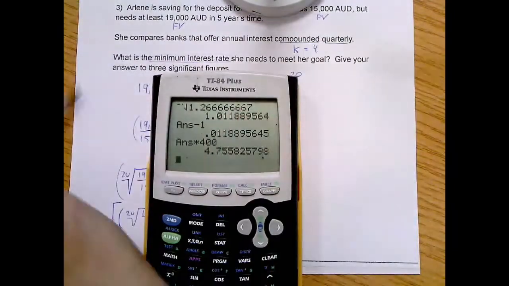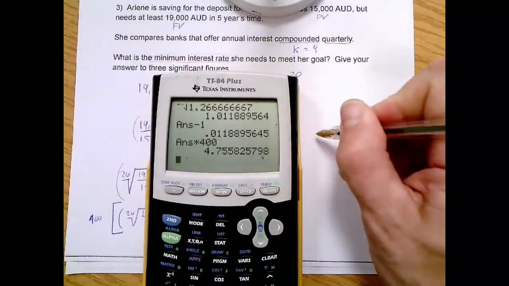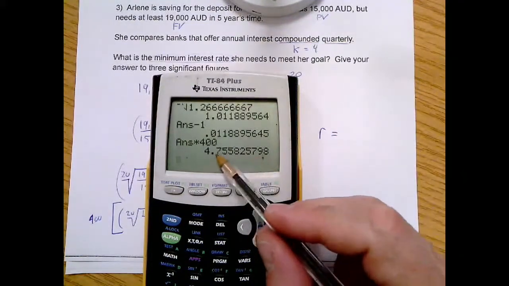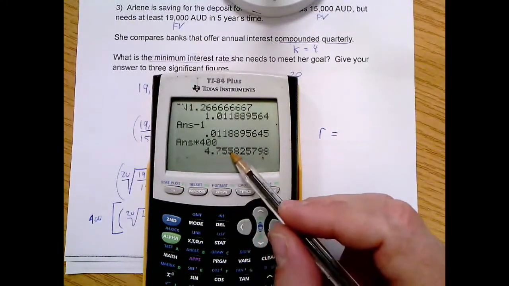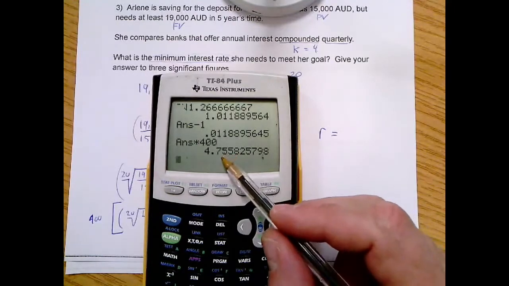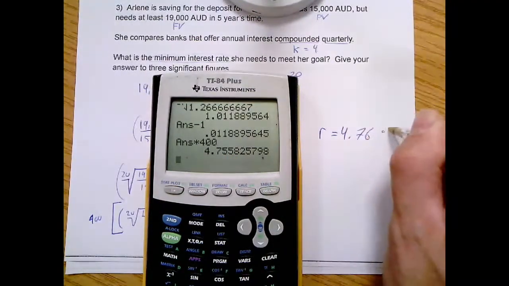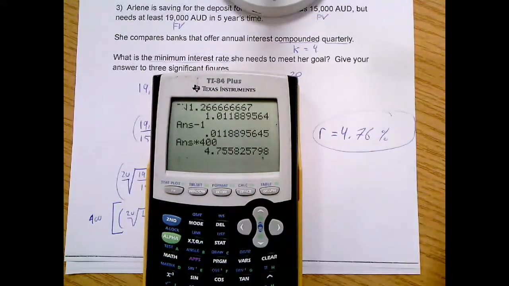And if we want to, it says round to 3 sig figs, so we would just say R equals 4.75. That's our 1, 2, 3. But we have a 0.5 here, so this is going to round up. So it would be 4.76%. And there we go. That's that. Good job. Let's go to the next question.